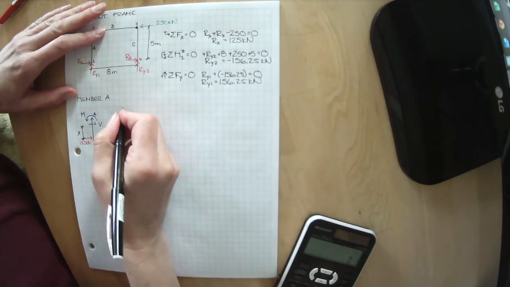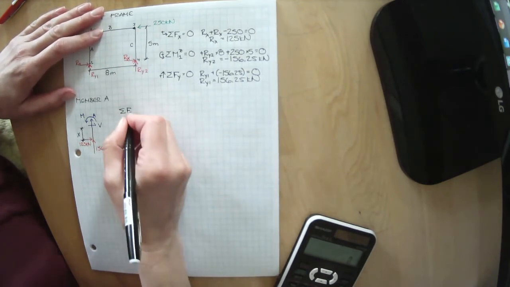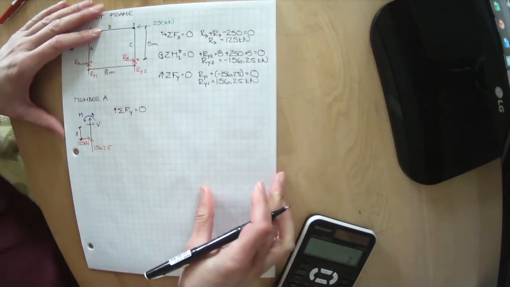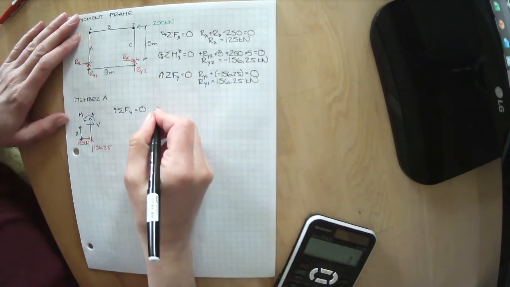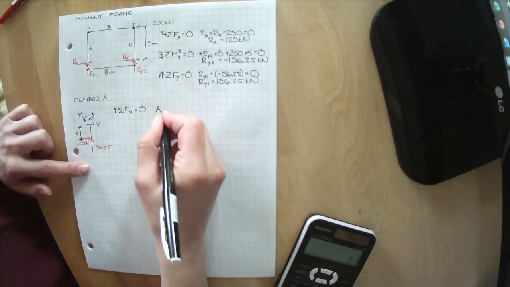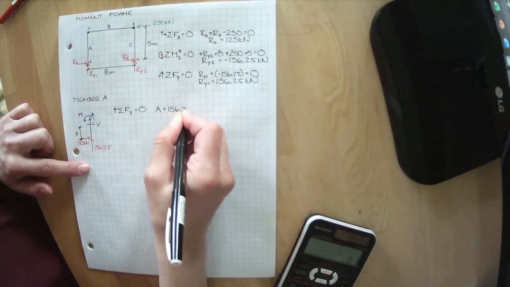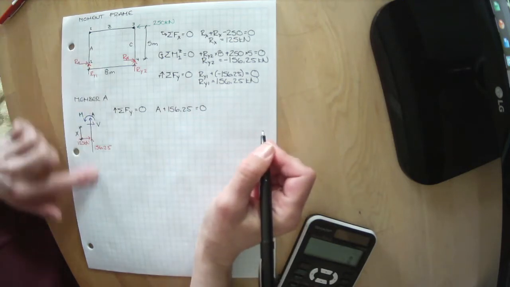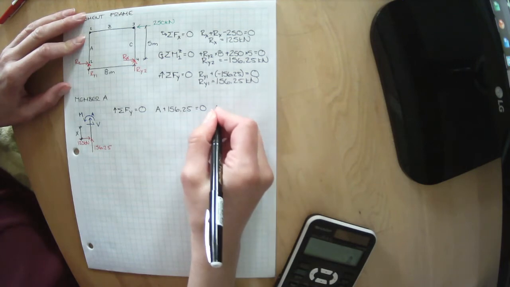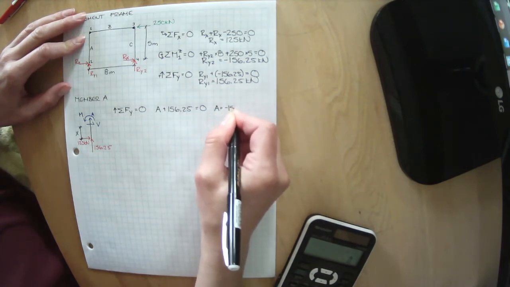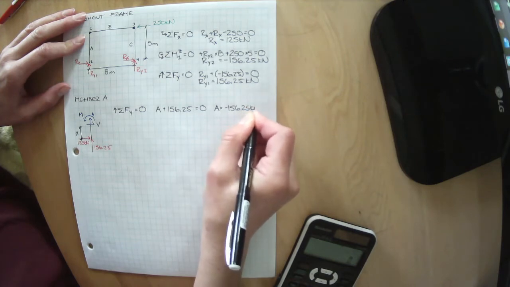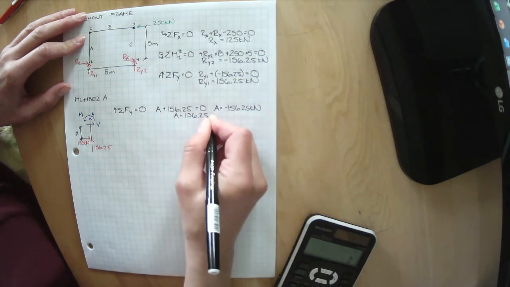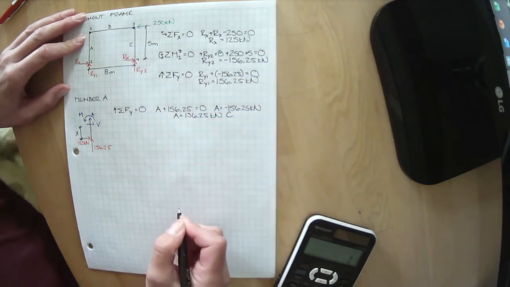So let's start with summing our forces in the y direction, with everything upwards being positive. Well, I have my placeholder A going upwards. I also have 156.25 kilonewtons going upwards. And those are my only up and down forces here. So I can rearrange this and I get A equals minus 156.25 kilonewtons, or A equals 156.25 kilonewtons in compression.